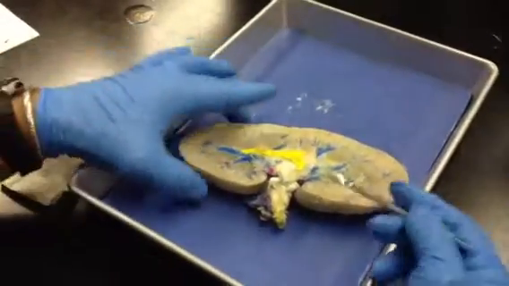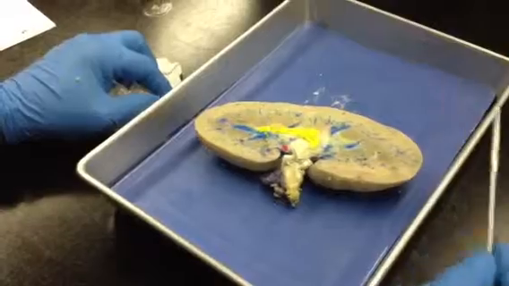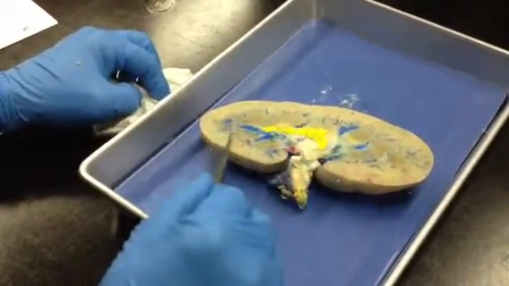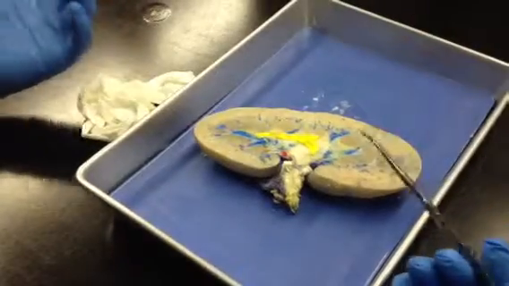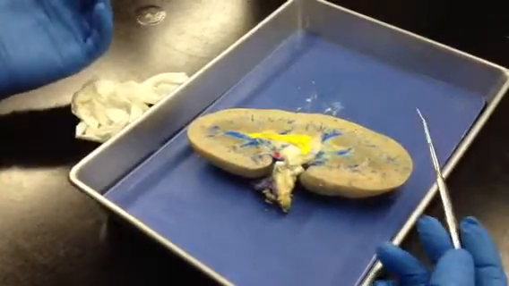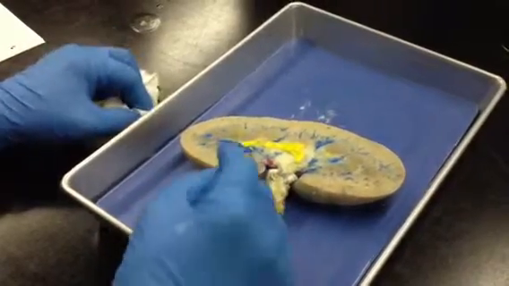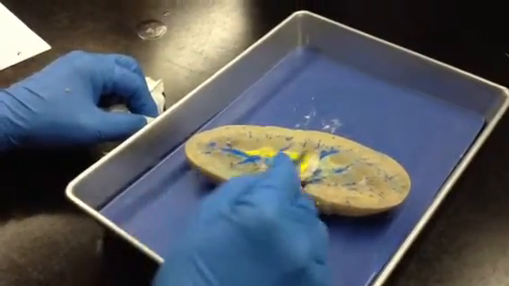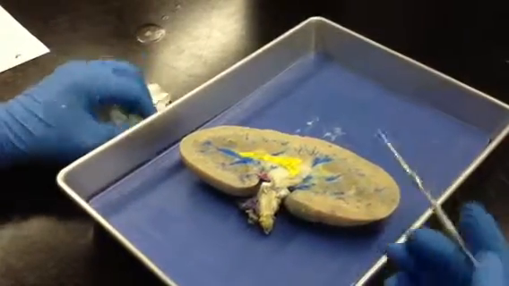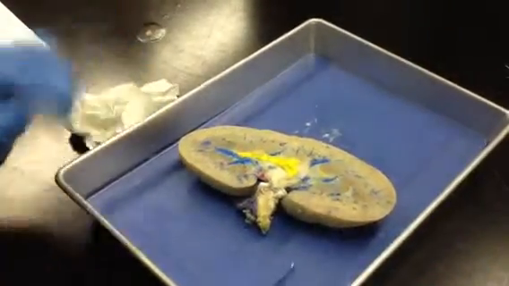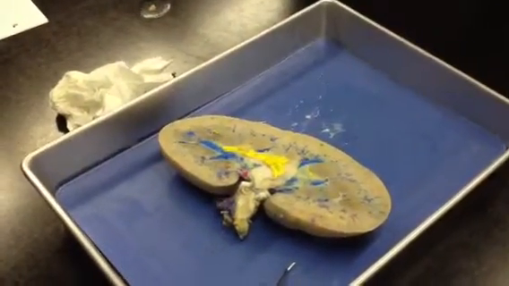Then looking at the sagittal section, we have the cortex or cortical region, which, like the brain, like the adrenal gland, is the outer region. This is the medullary region in here. You'll probably be asked a question. If you look at your lab handouts, you'll see a structure that looks like this.